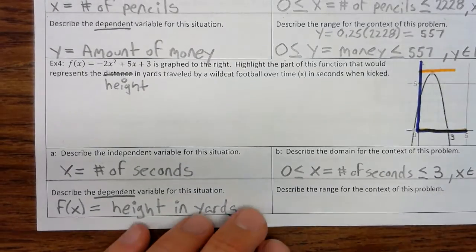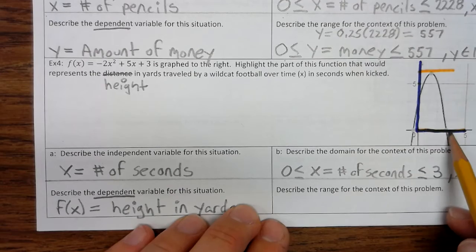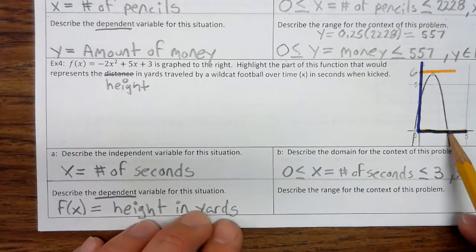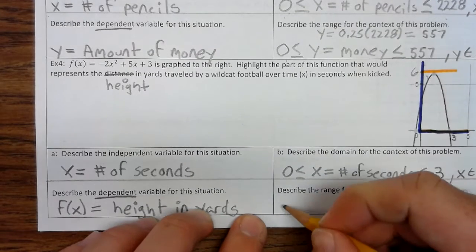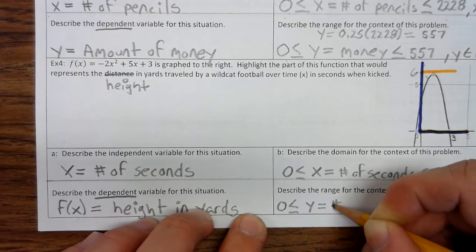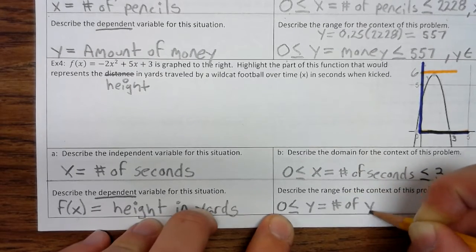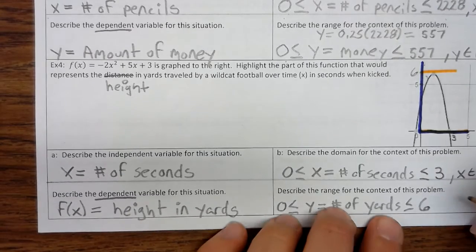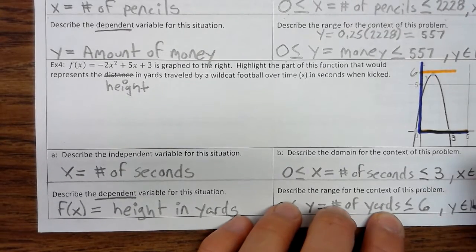Now your height, it hit the ground at 0, and the highest is hard to see, but it's 6. So the height was between 0 and 6 yards. And where y is an element of all real numbers.